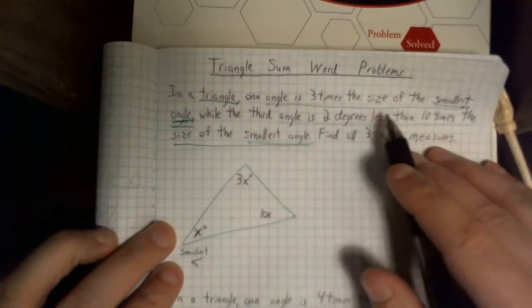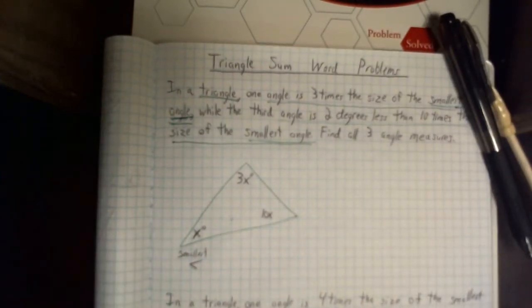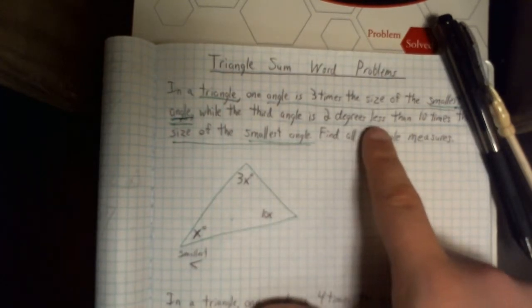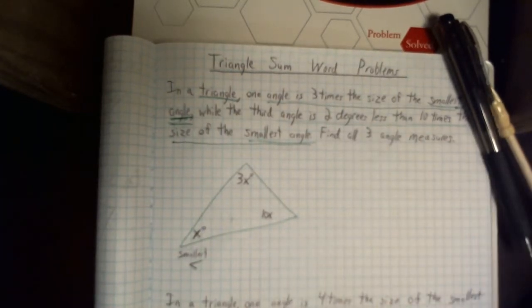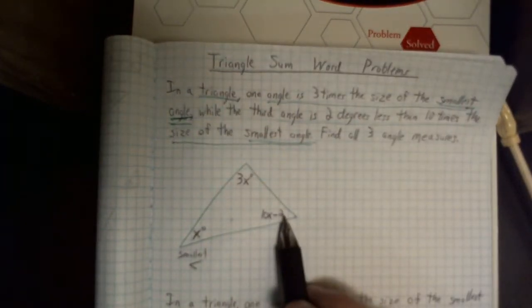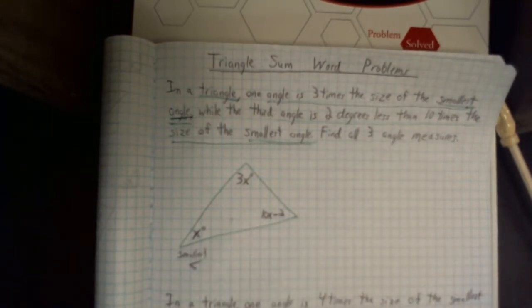But what about this 2 degrees less than? Well, let's think of a different problem for a second. If you went and bought 10 oranges, and you ended up with 3 less by the end of the day, it's because you've eaten 3 of those oranges, or you've subtracted away 3. So when we see less, we should be thinking minus whatever. Here they're saying 2 degrees less, so that would be minus 2. So that is showing us 2 degrees less than 10 times the size of the smallest angle, which is exactly what they asked us for.